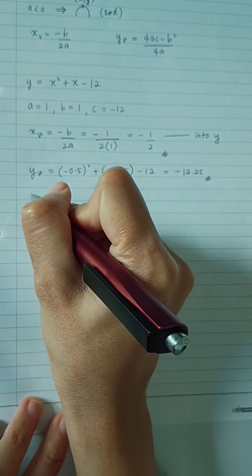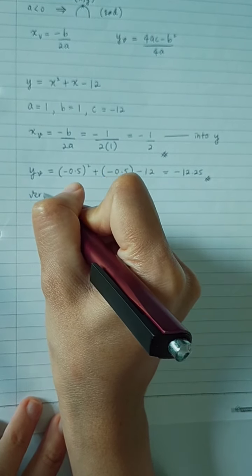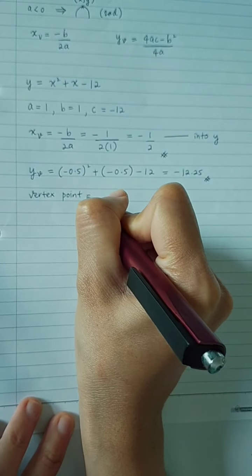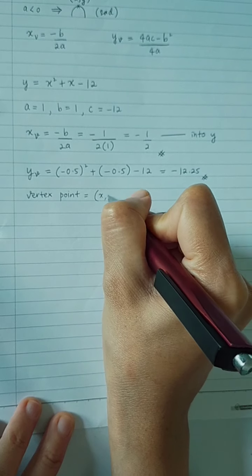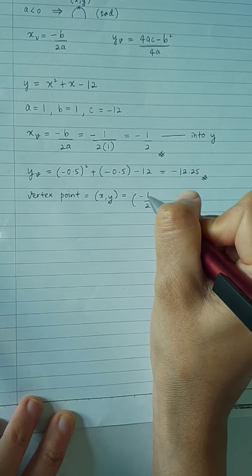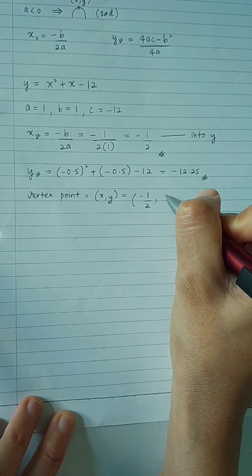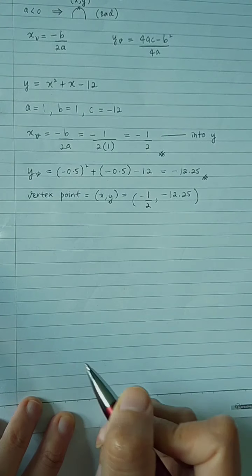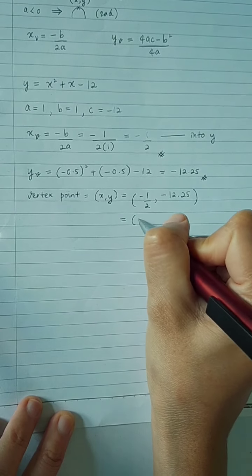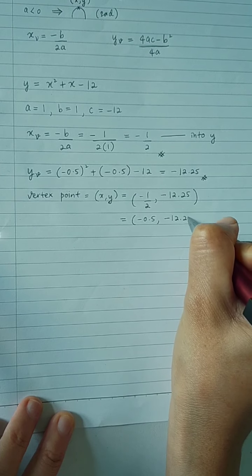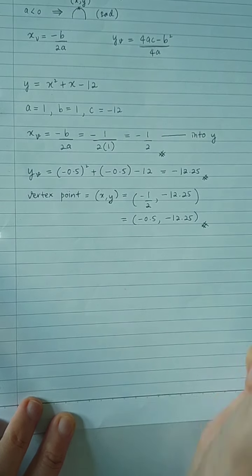So the vertex point is negative 1/2 comma negative 12.25, or you can also write negative 0.5 comma negative 12.25.